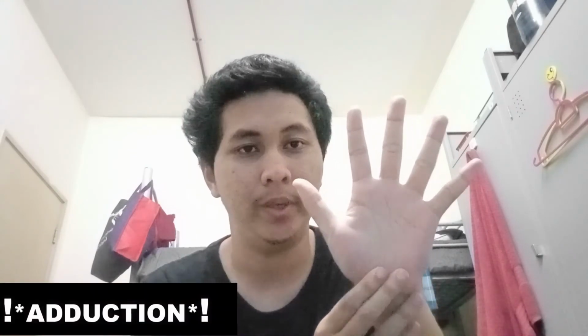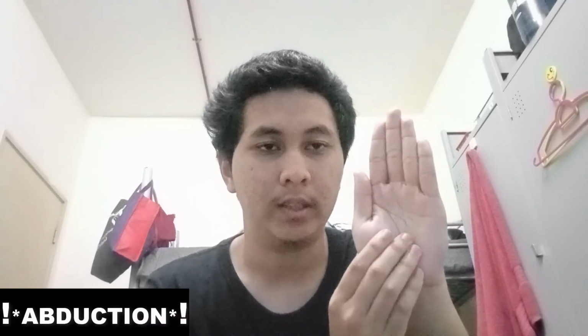Moving on, finally we have the hand, or more specifically the fingers. The fingers can move in abduction and adduction. Abduction is when all your fingers move away from the middle axis like this, including this finger, and your fingers can also adduct like this. So this is abduction, and moving closer is adduction. Finally, your fingers can also flex and extend.